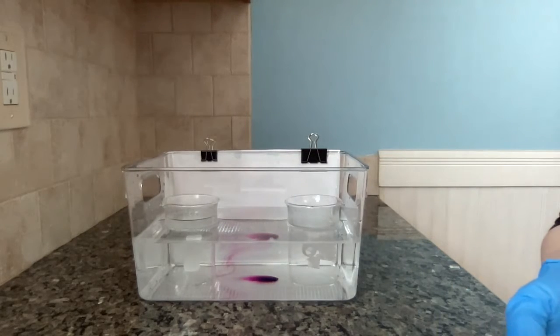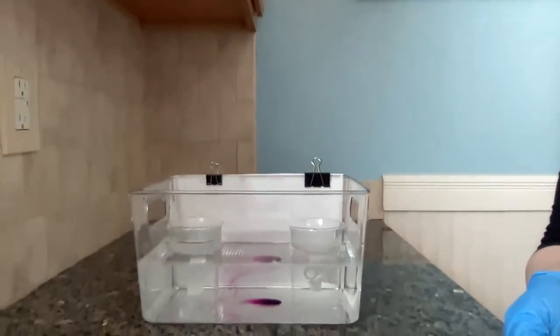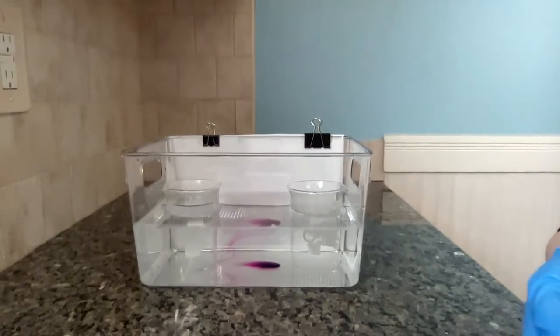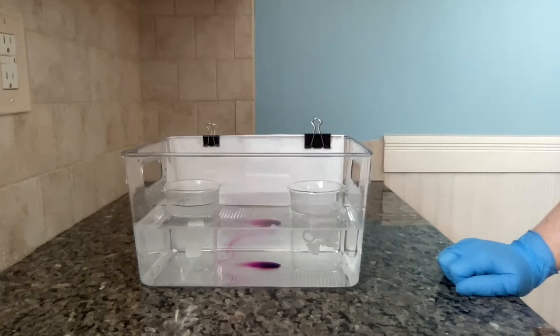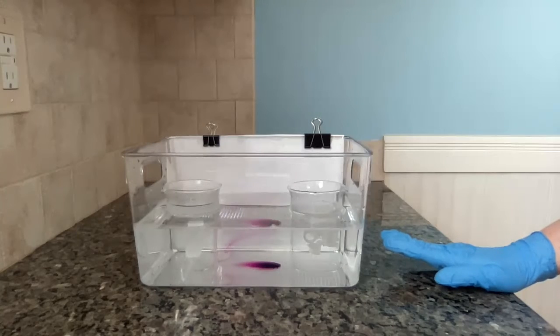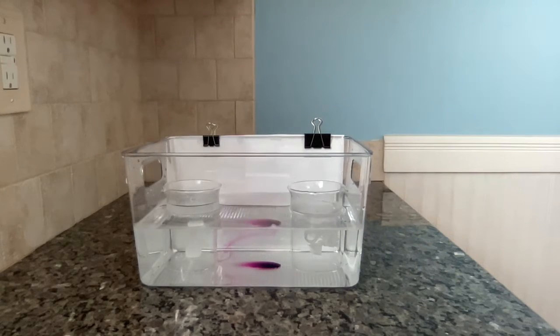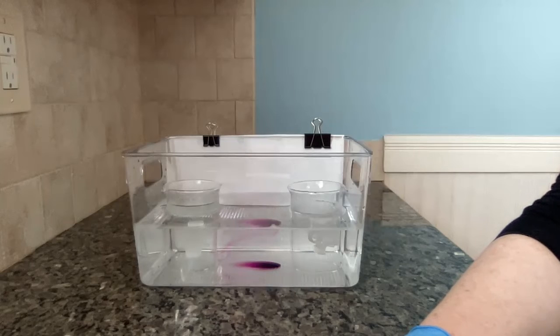So this is about a minute or so later. Let's see if I can get a better view for you. And you can see that the potassium permanganate is showing that the water is moving. I have not done anything to this model. So this is just through heat transfer that we are seeing this potassium permanganate move around. We'll come back in a couple more minutes and see what else has happened.